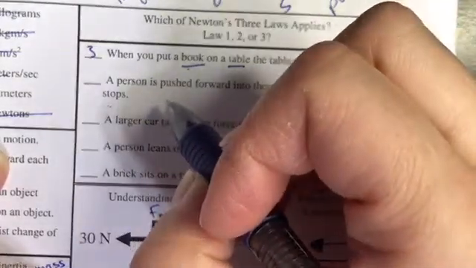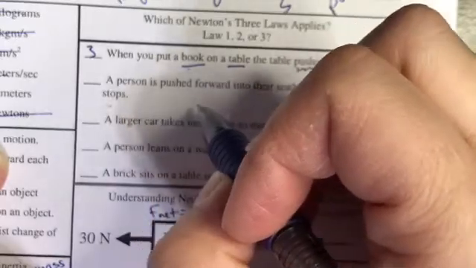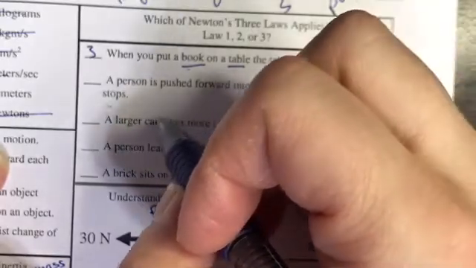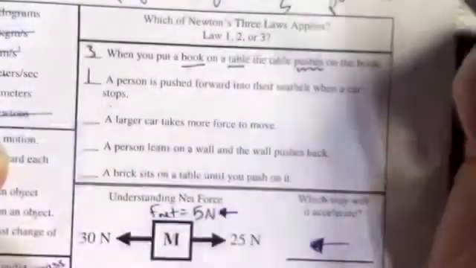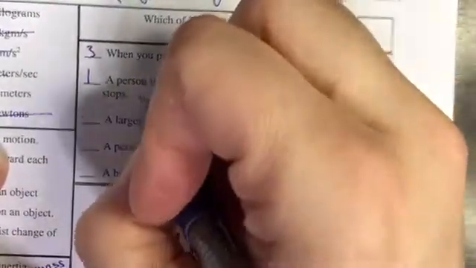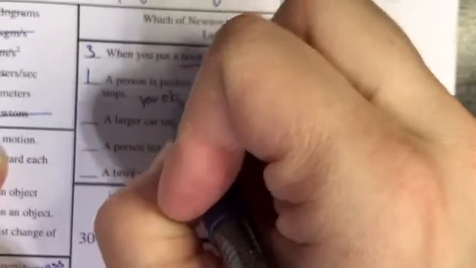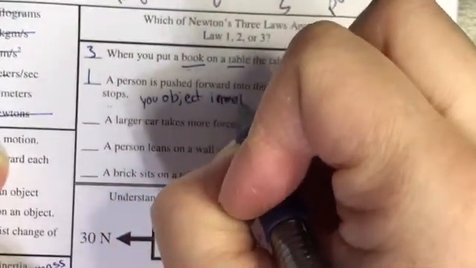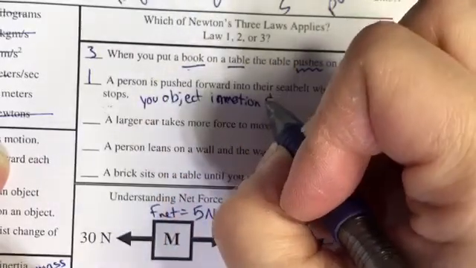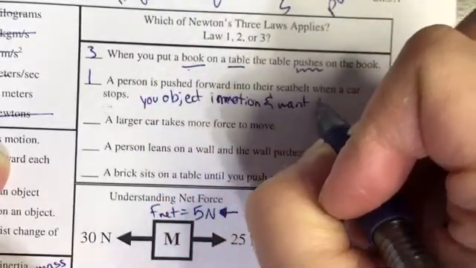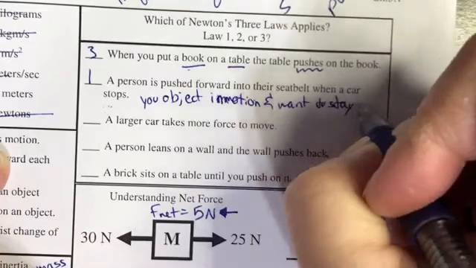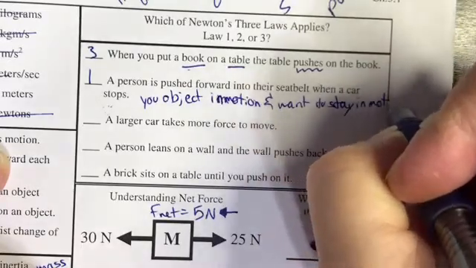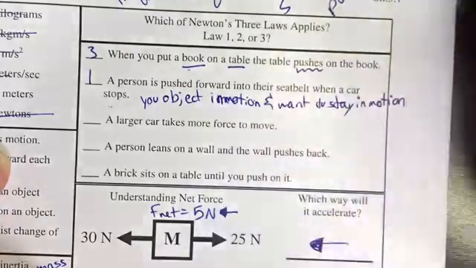When you're driving in the car, you're moving with the car. The car stops and you want to keep moving. So that's Newton's first law of motion, because you are an object in motion and want to stay in motion, even though the car around you is coming to a stop.